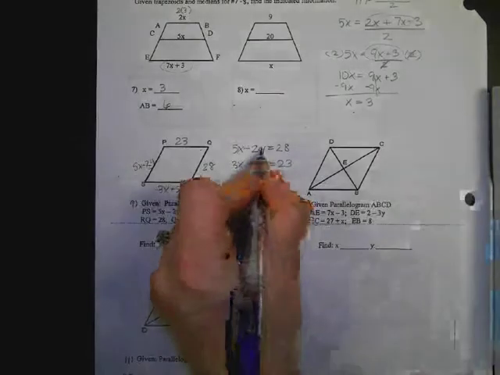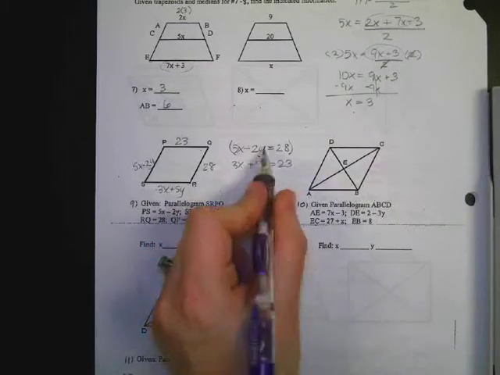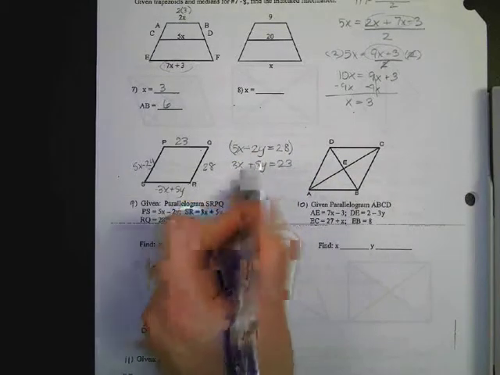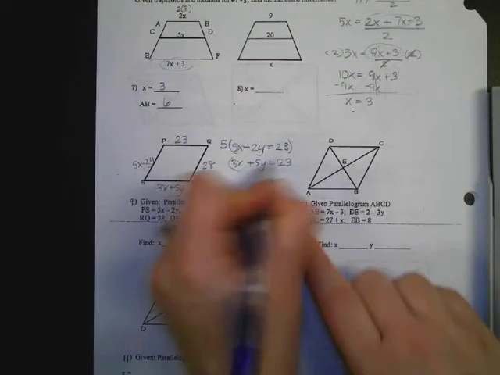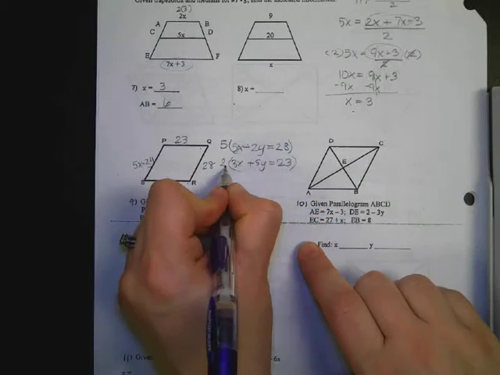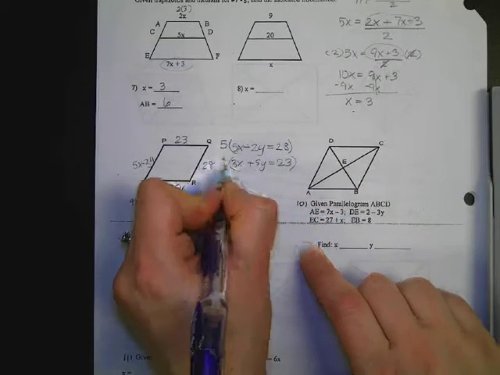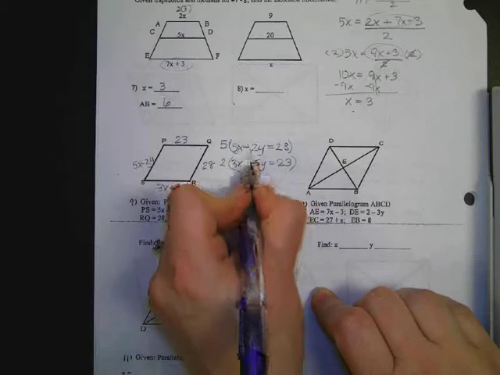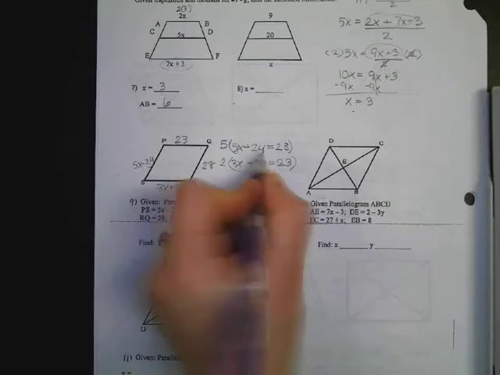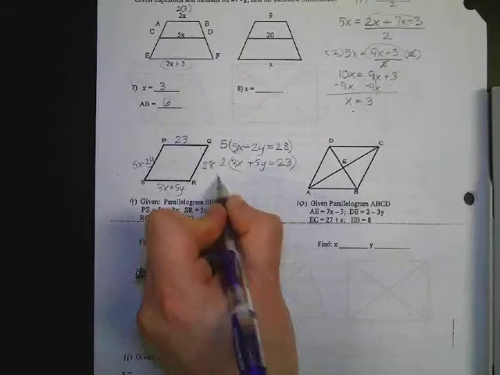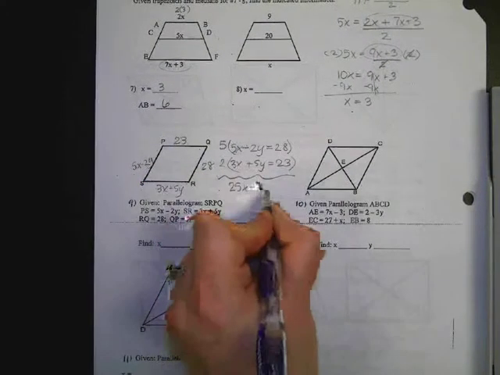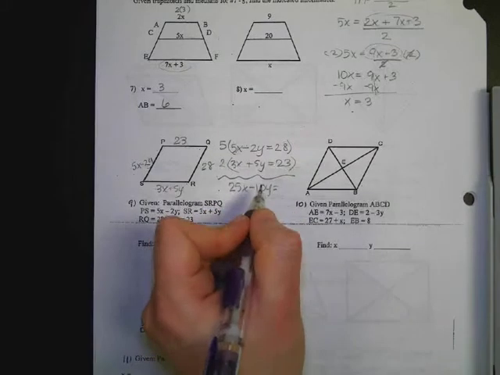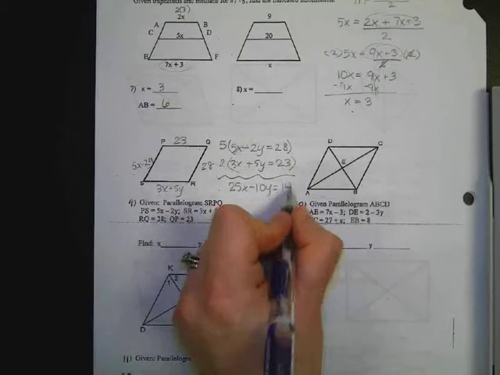So let's say we were going to cancel out the y's. I'm just choosing y's because I want to, but you could eliminate the x's and get the same answer. If I'm choosing y's, I'm going to multiply the top equation by 5 and the bottom equation by 2. I'm not multiplying by negatives because my y's are already opposite signs. So we'll have to distribute. 5 times 5x is 25x. 5 times negative 2y is negative 10y. And 5 times 28 is 140.